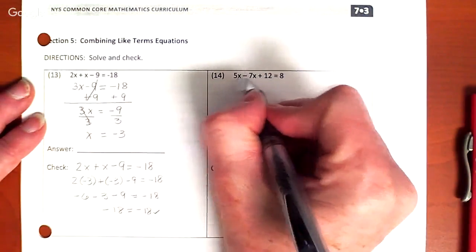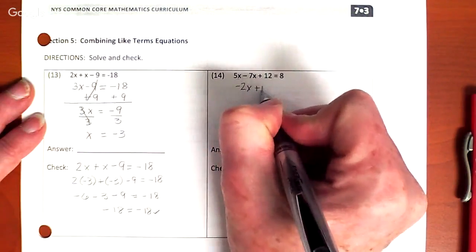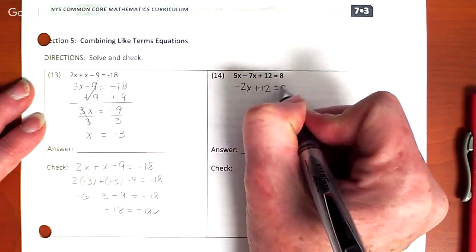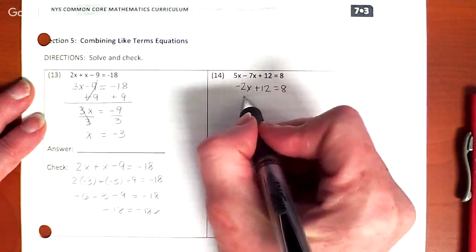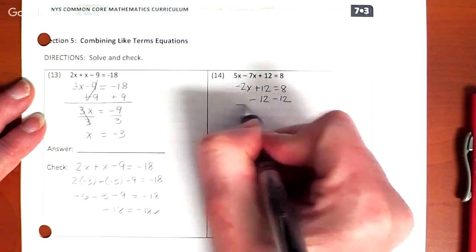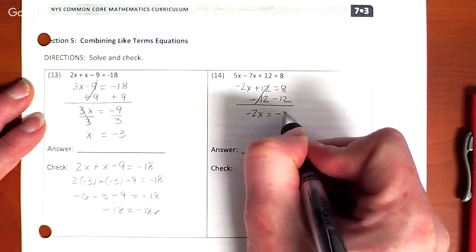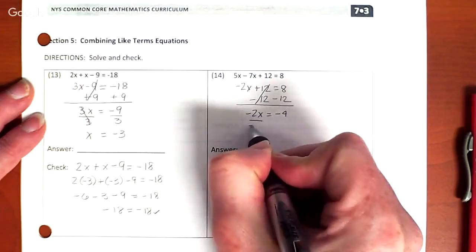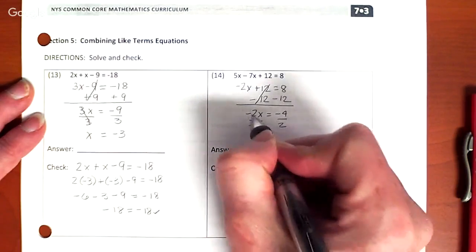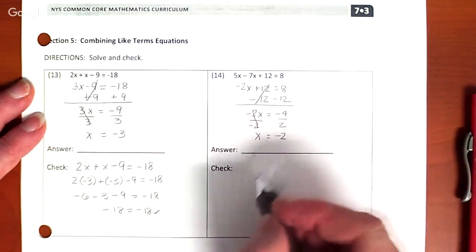Here I have 5x minus 7x is negative 2x plus 12 equals 8. So we have minus 12 on both sides. So we have negative 2x equals negative 4. Dividing both sides by negative 2, so I have x equals negative 2.